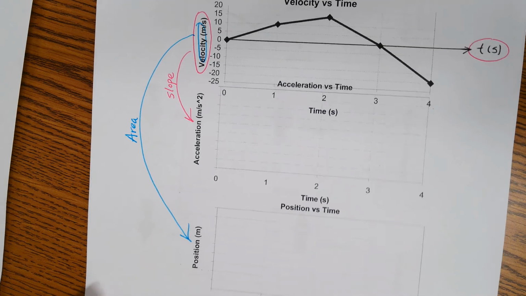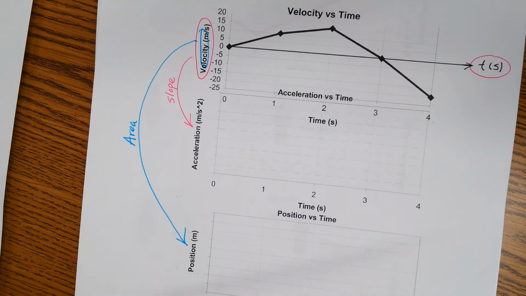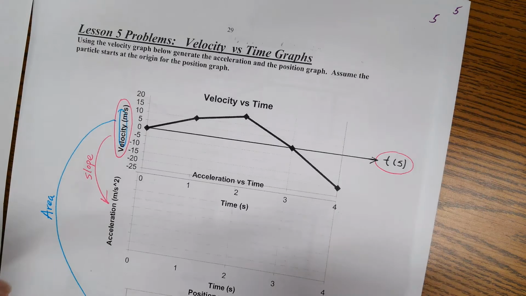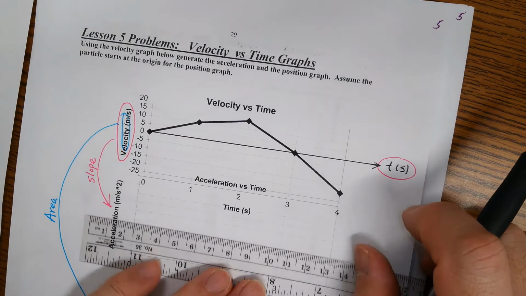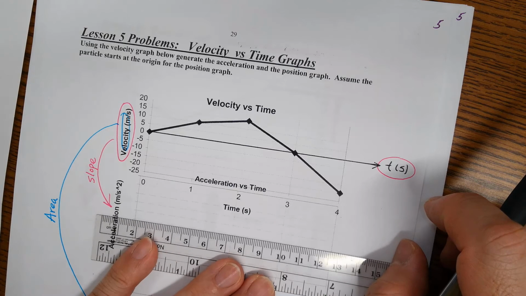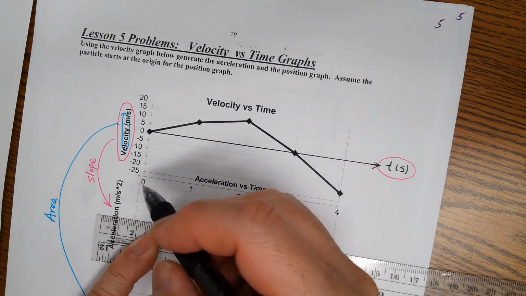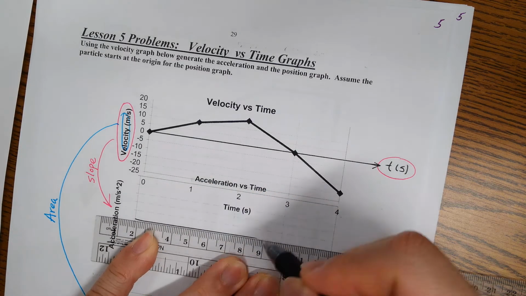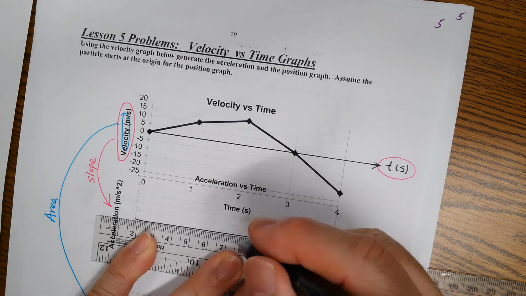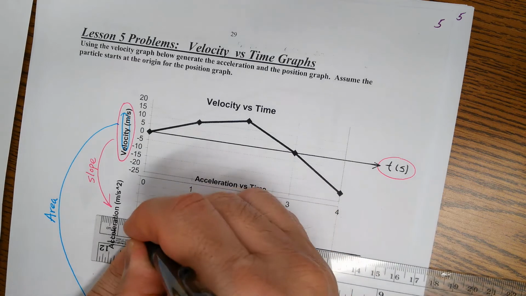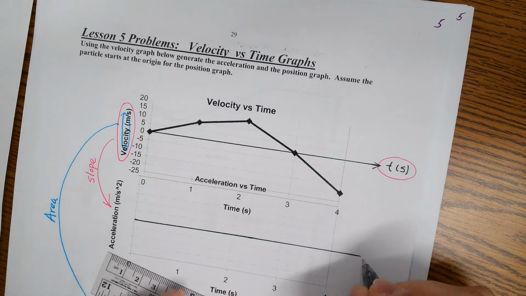Okay? So for the acceleration graph, I will also place my time axis right here. I hate when my ruler slides over like that. I'll draw a straight line.